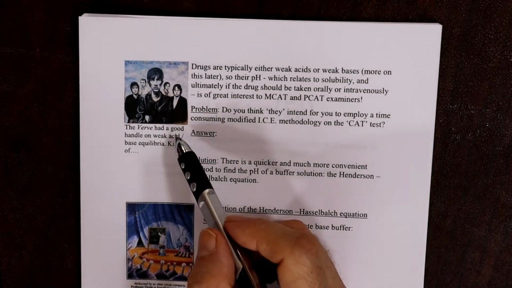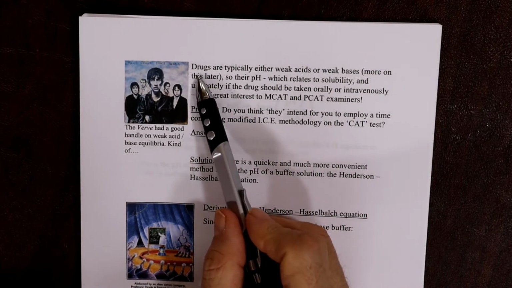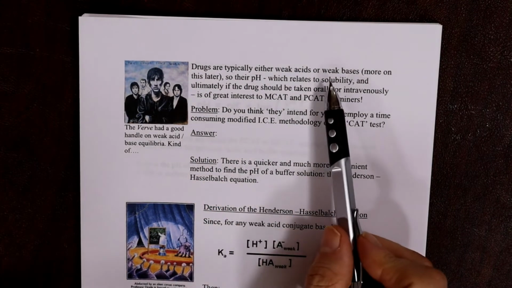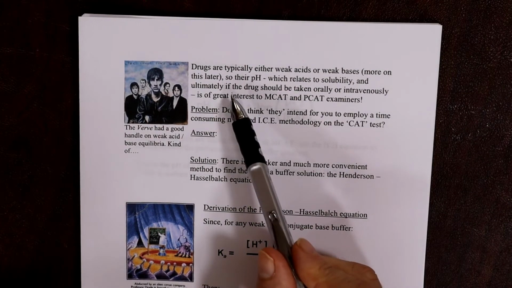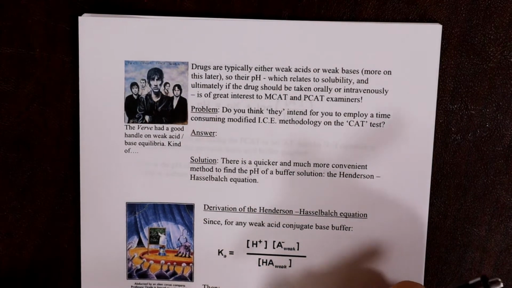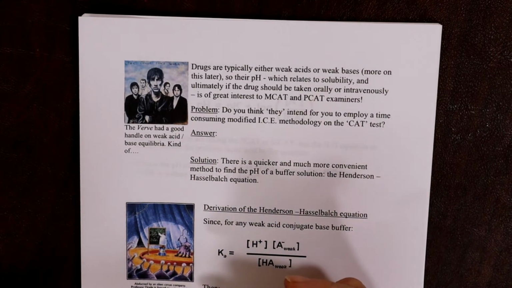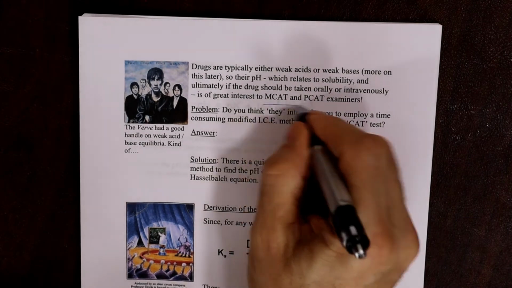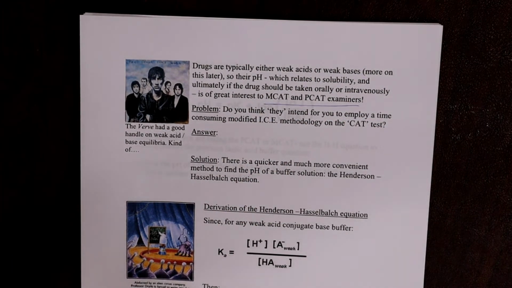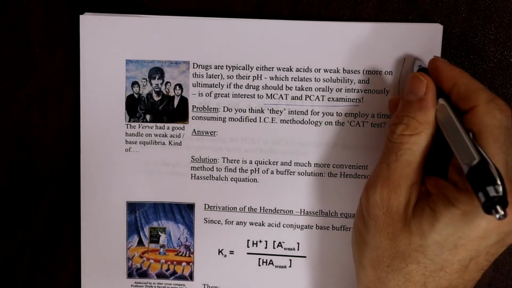Now, drugs are typically either weak acids or weak bases, right? So when you have something like aspirin or anything else you care to think about, any kind of drug either has a carboxylic acid group on it or a nitrogen somewhere, which would make it a weak base. So drugs are typically weak acids or weak bases, and their equilibria are affected by this math. That's why it's of such interest to MCAT and PCAT examiners. If they're soluble, they can be taken as a tablet. If they're not soluble, they have to be injected, so of super relevance and importance.